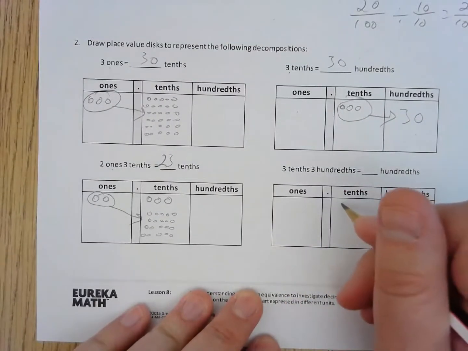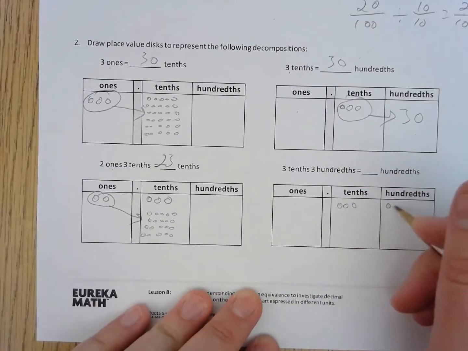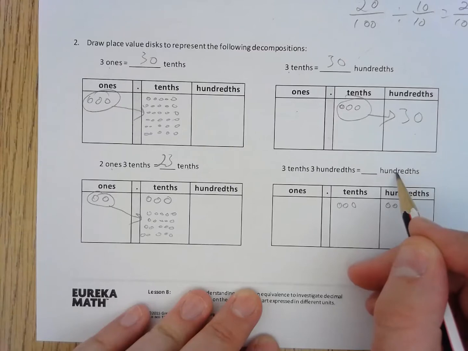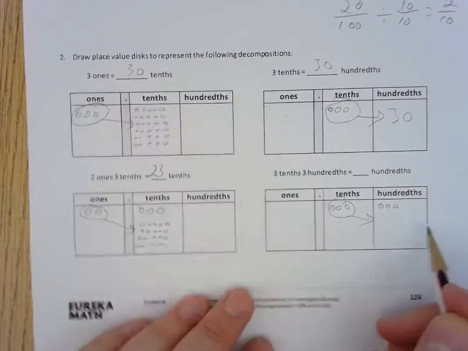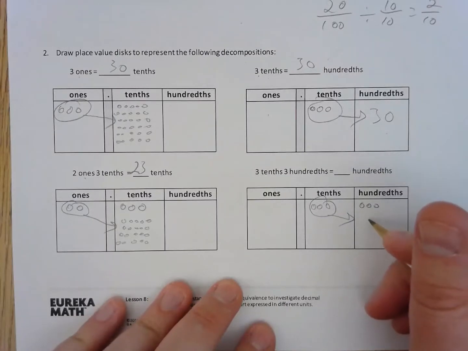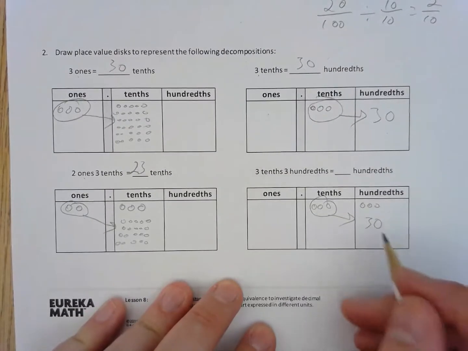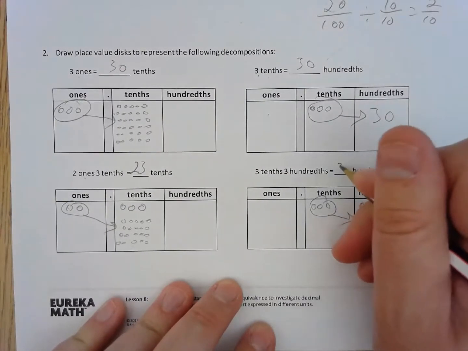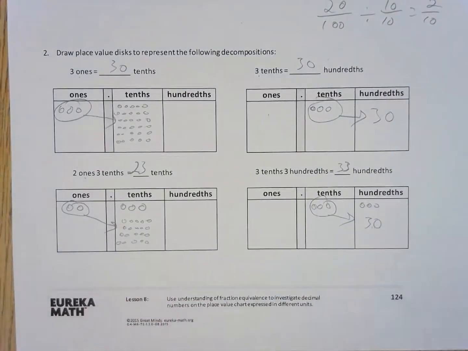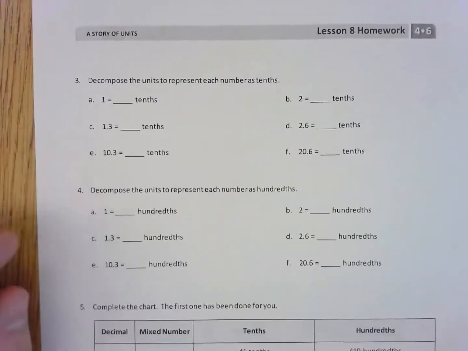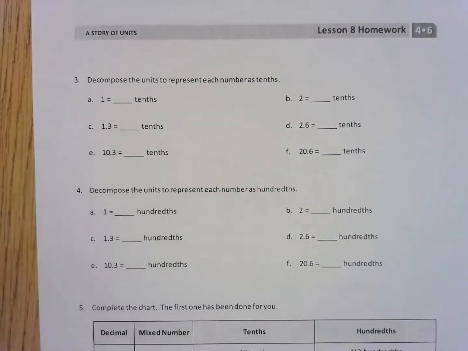And then here, 3 tenths and 3 hundredths, and we're turning it into hundredths. So we're going to take these 3, and again, we're going to the right, so we're going to multiply by 10. We're going to have 30 more of those. So now we have 30 plus 3, and we get 33 hundredths. I want to see them draw the place value disks, though, so they get the understanding. Okay, on the back, we're just decomposing the numbers.